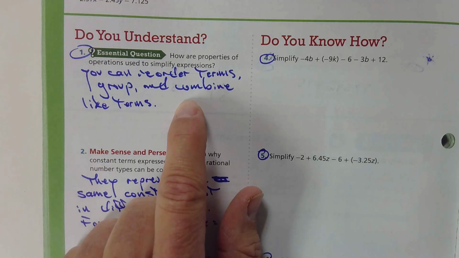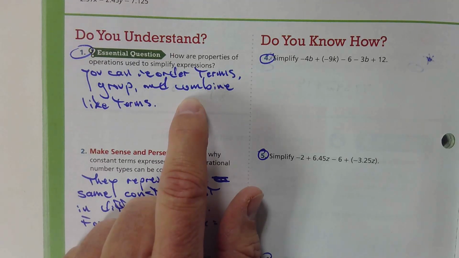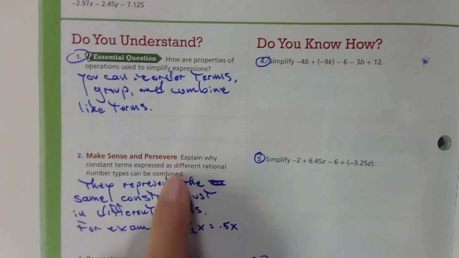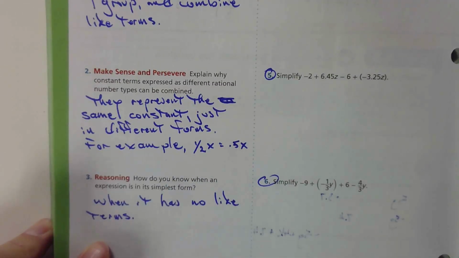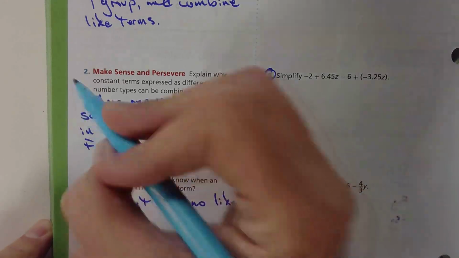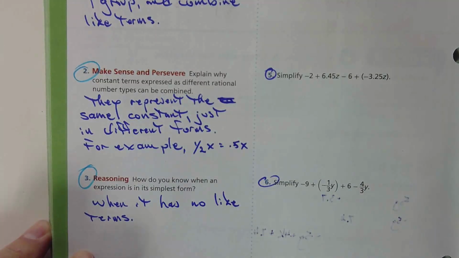Focus. That's better. How are properties of operations used to simplify expressions? Well, you can reorder the terms, you can group them and combine like terms. That's number 1. Number 2 and 3, I should have circled those because I want you to do those also, and I gave you the answers to them.